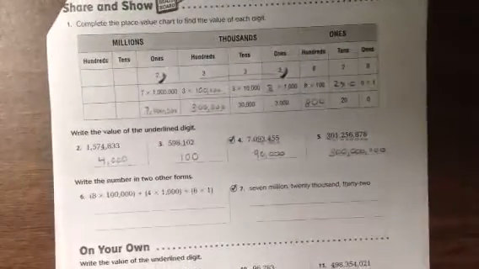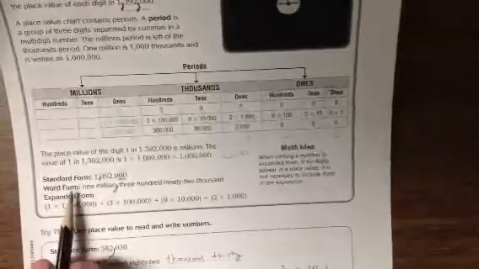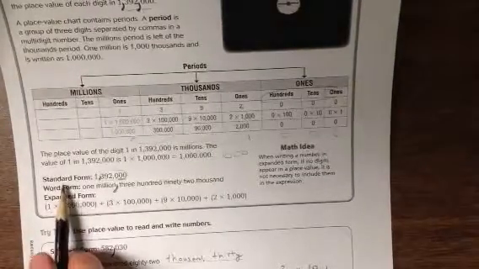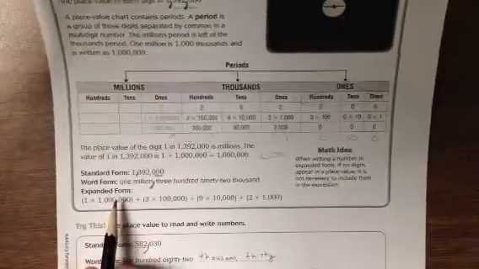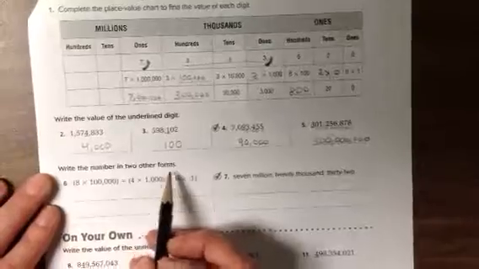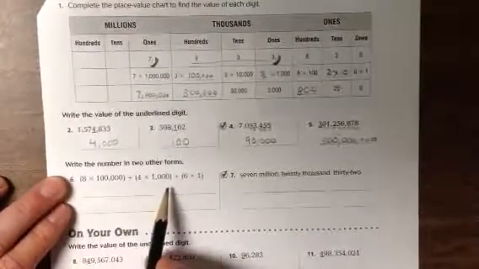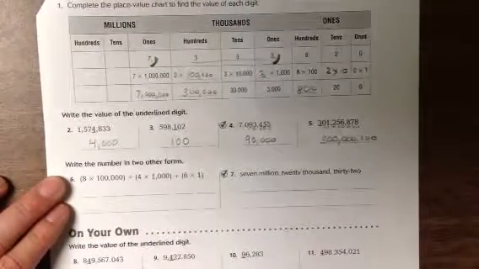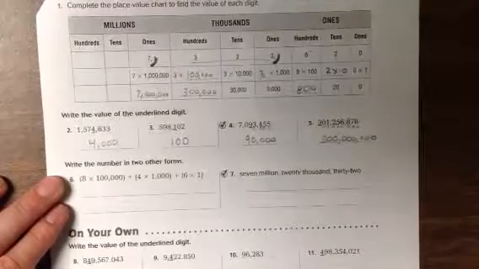All right. Now, going back to what was at the very beginning of the lesson, what we're going to learn today is about how to represent the numbers: standard form, word form, expanded form. Okay? So this says write the number in 2 other forms. They give it to you in expanded form, so therefore we have to write it in word and standard. Let's start with standard form.